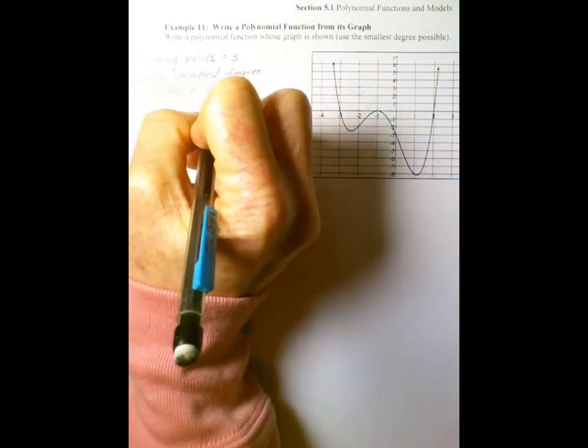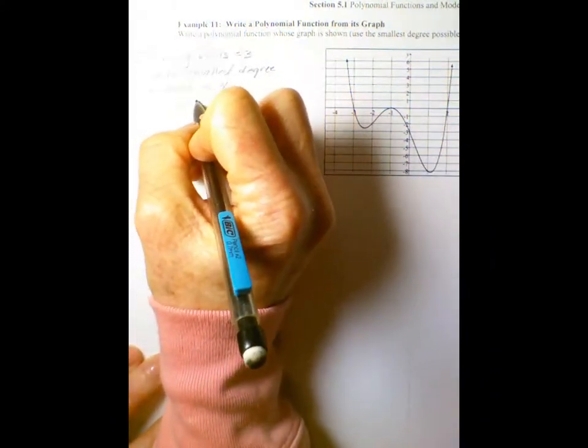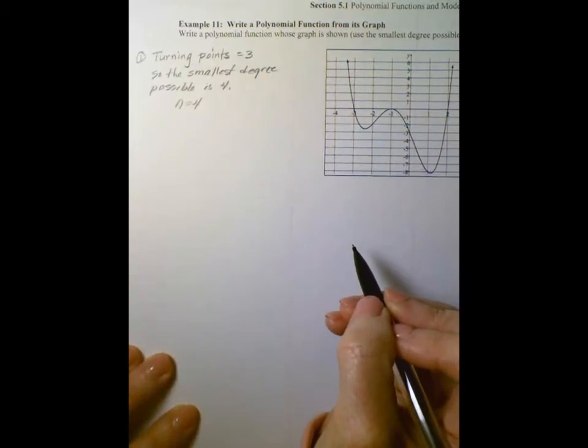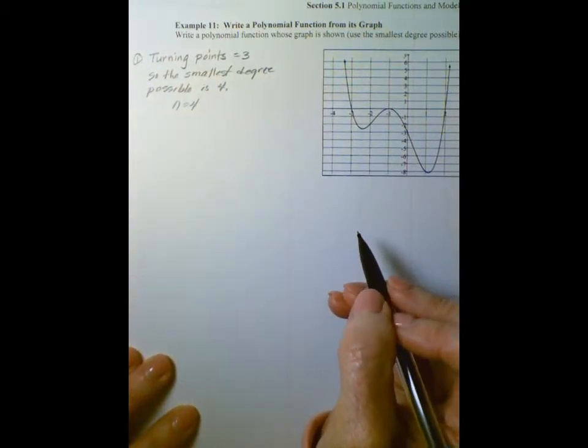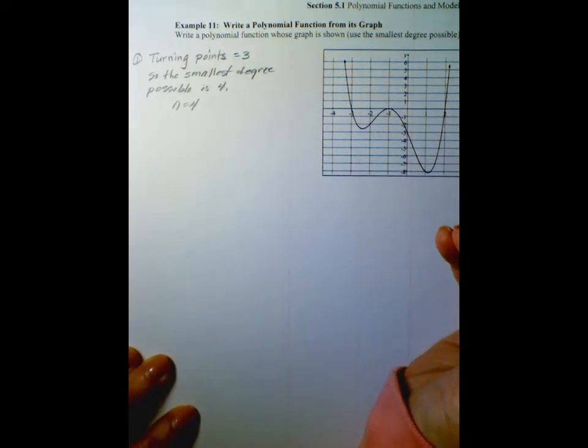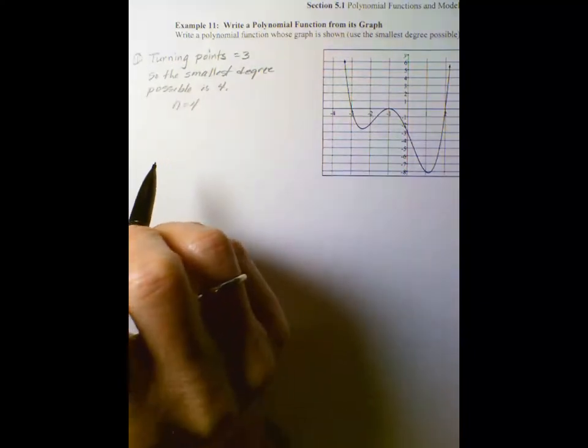is 4. Recall that we said that if n equals 4, there are n minus 1 at most. The most number of turning points you can have if n is 4 is 3. So we're working backwards to figure that out. So our smallest degree possible is 4.